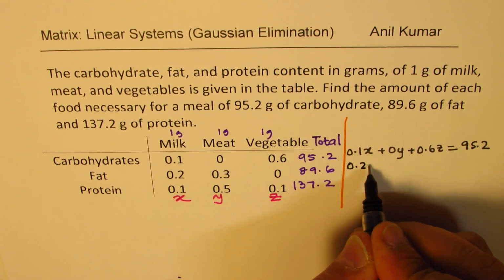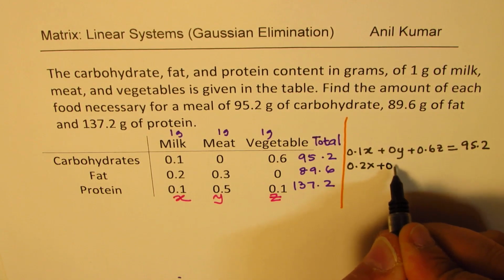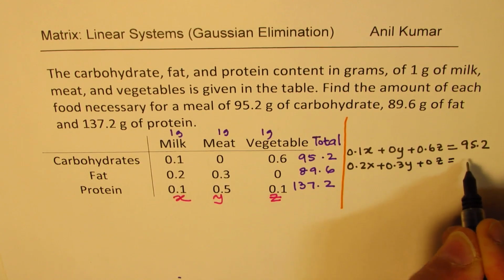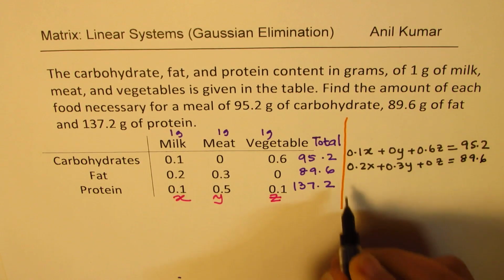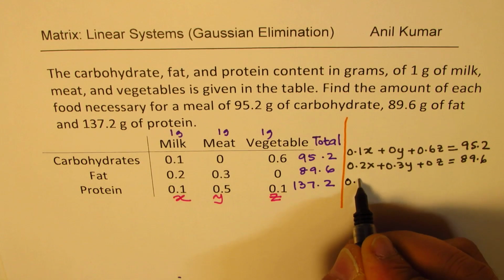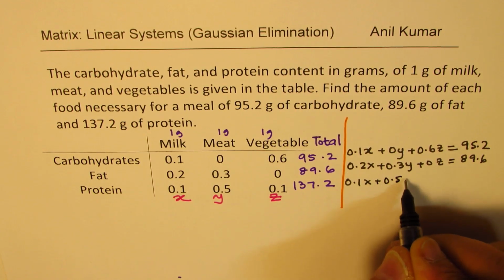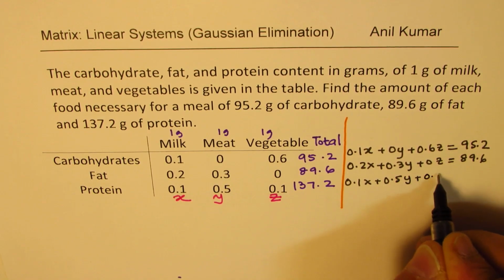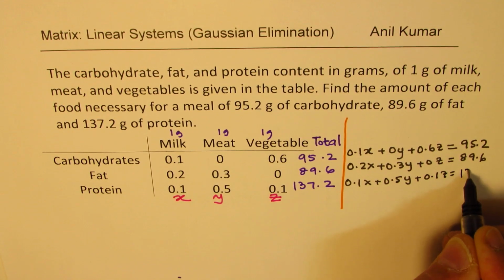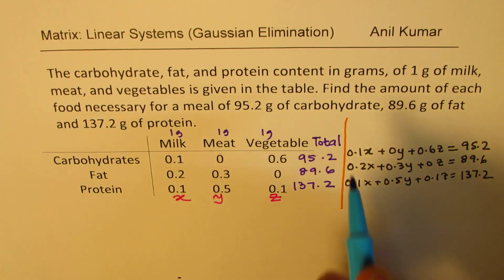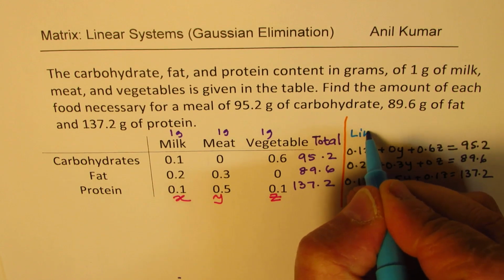The second equation will be 0.2x plus 0.3y plus 0z equals 89.6, and the last one will be 0.1x plus 0.5y plus 0.1z equals 137.2. So that becomes our linear system.